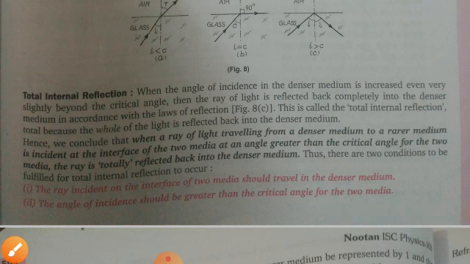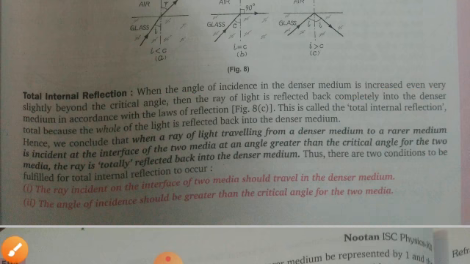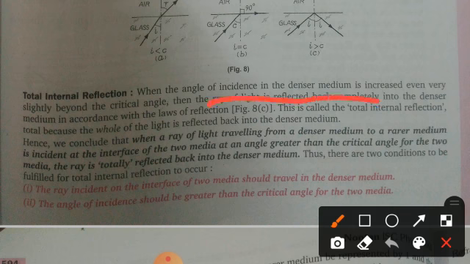Now we will talk about what is total internal reflection. This is the total internal reflection. When the angle of incidence in the denser medium is increased even very slightly beyond the critical angle, I hope you know very well the critical angle, 90 degree. So if we slightly increase the angle of incidence in the denser medium beyond the critical angle, what will happen? Then the ray of light is reflected back completely into the denser medium. It means that it does not change the medium. Fine. So it is completely reflected back into the same medium in accordance with the law of reflection.